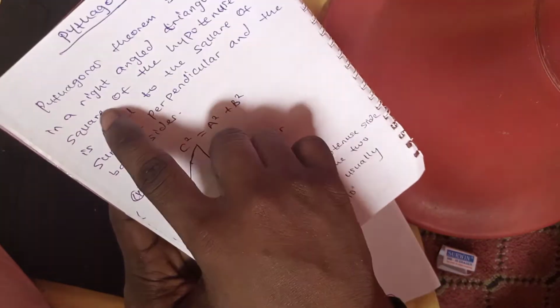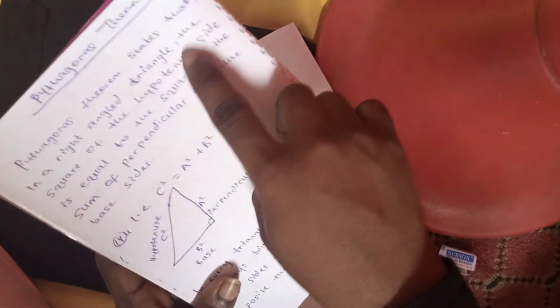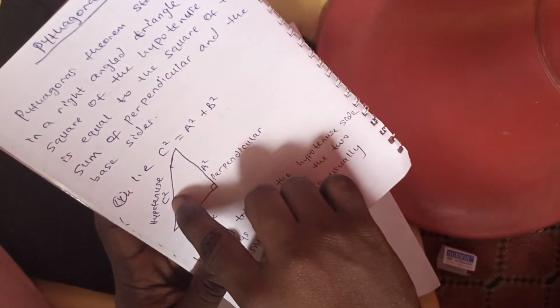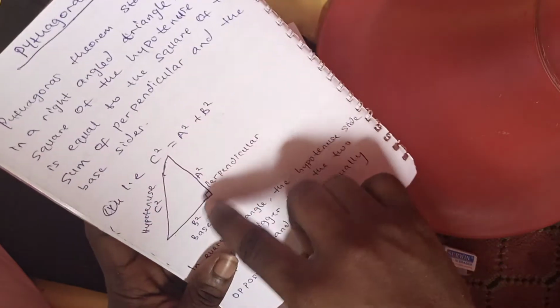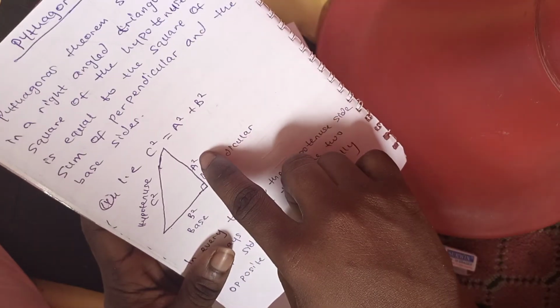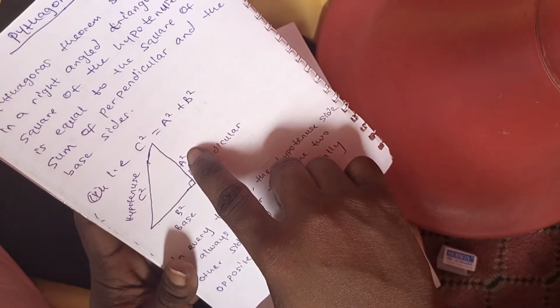And that is the point of what Pythagoras said. He said, in a right angle triangle, the square of this, which is the hypotenuse, must be equal to the sum of these two. That is the law of Pythagoras.